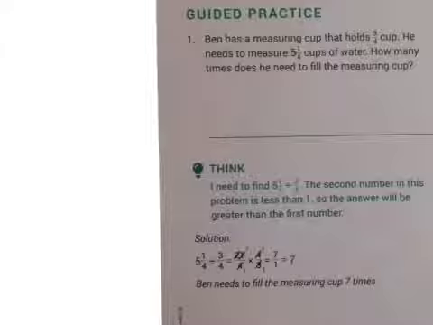Down here it gives us a couple of things to think about. It tells us to think: I need to find 5 1/4 divided by 3/4. The second number in this problem is less than 1, so the answer will be greater than the first number. That is what we're going to think about.